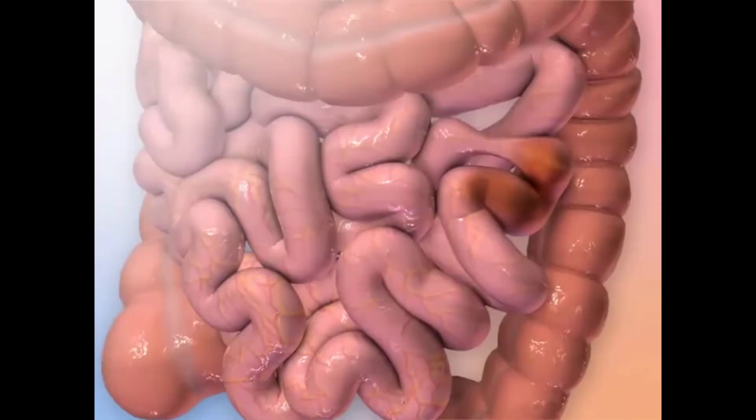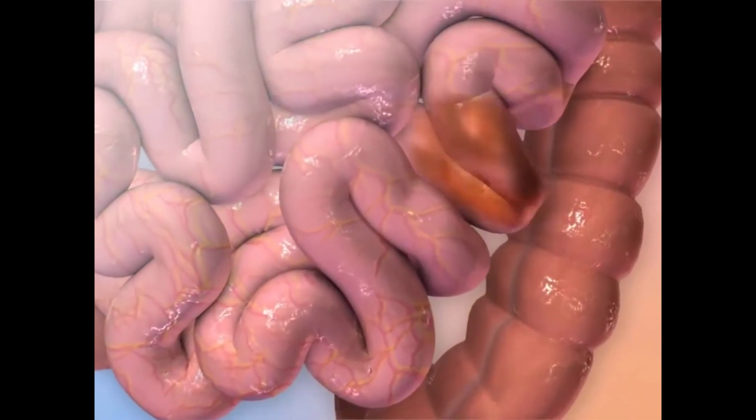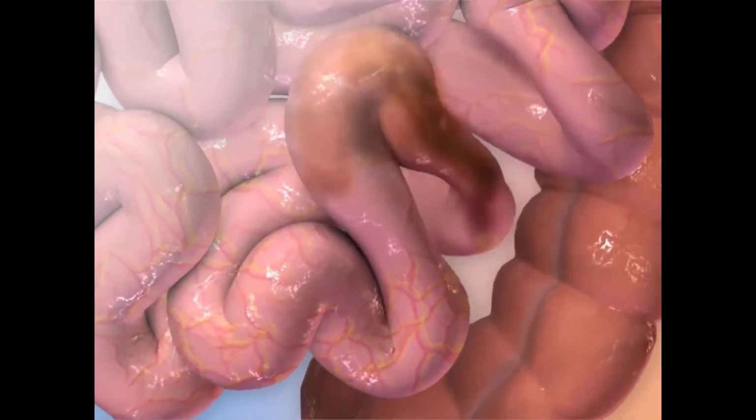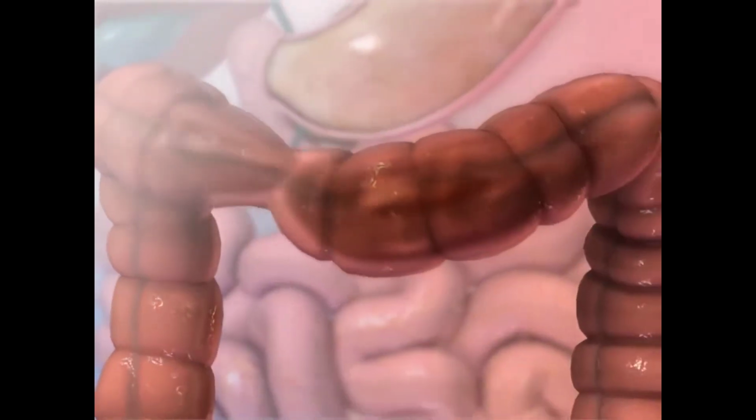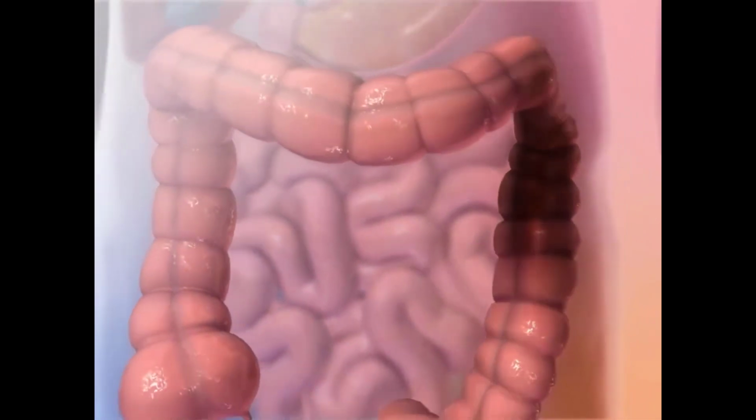In the intestines, the waves are smaller and more regular. As one section of the intestine contracts, the section in front relaxes. This occurs in the rhythmic, wave-like patterns that create the peristalsis that propels substances forward.